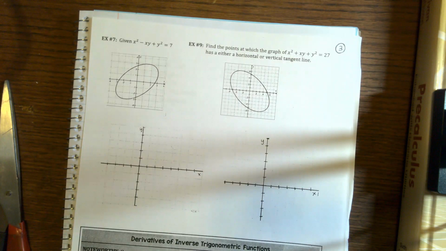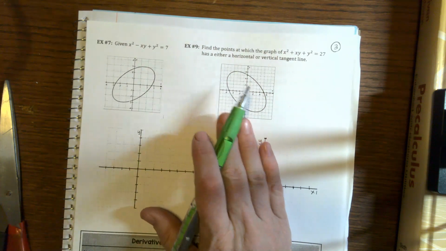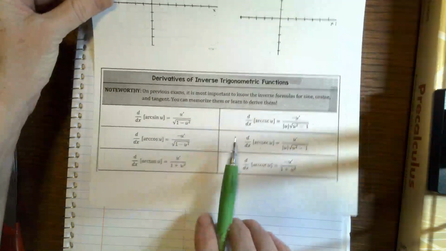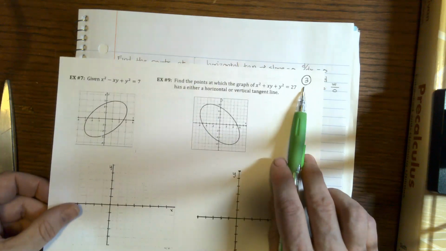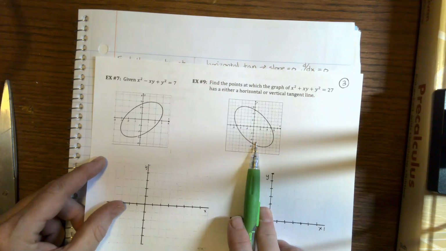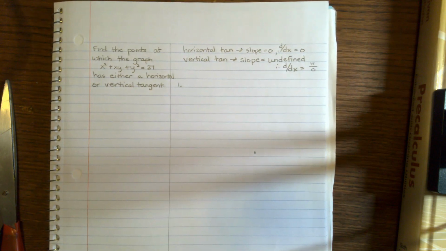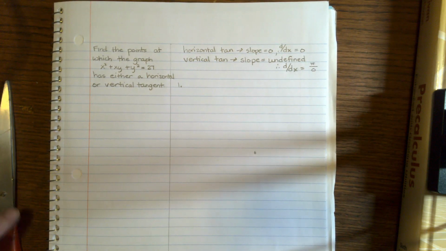Okay, so we're going to go ahead and finish up the end of 3.3. So in your packet, you had these graphs right here that had the derivatives of inverse trig functions on the bottom. So it's number 3. We already used this graph right here, so now we're going to use this one right here. Okay. All right. You're also going to go ahead and put this down in your notes as I get this ready here.